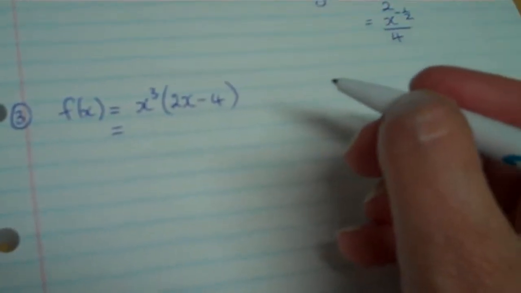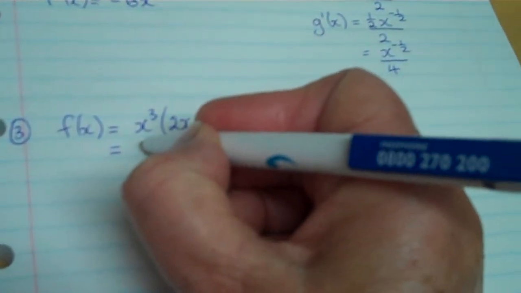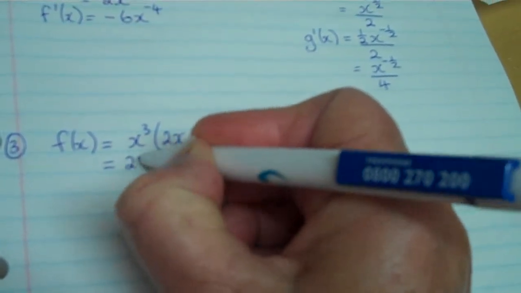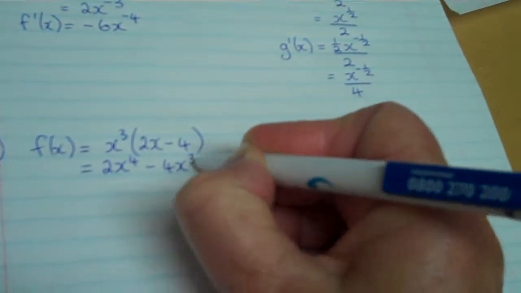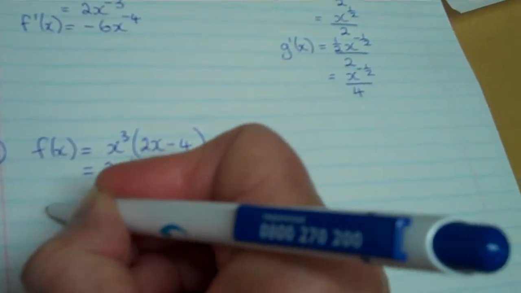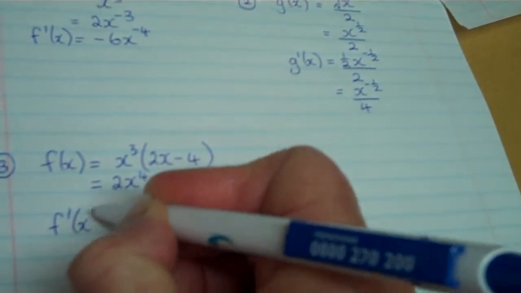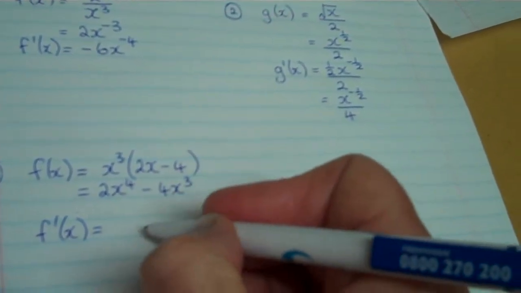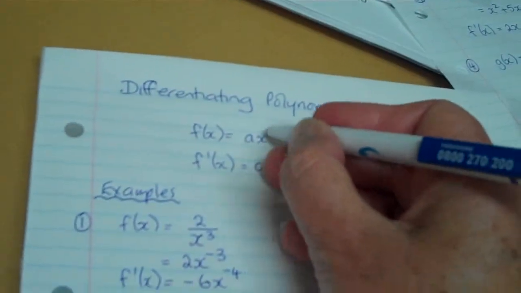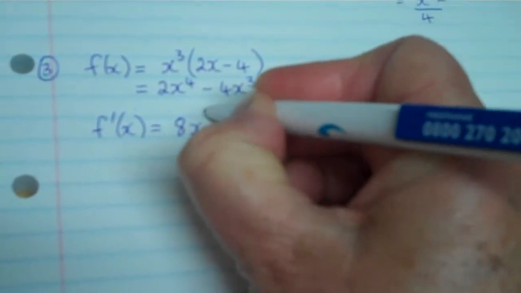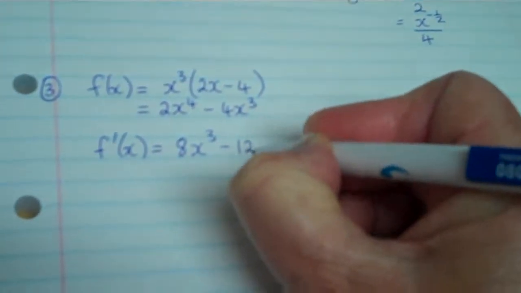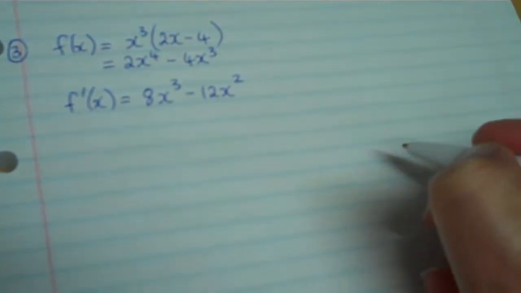So expanding the bracket gives me 2x to the 4 minus 4x cubed. Now we can differentiate this. It's two polynomial expressions like these up here. So this becomes 8x cubed minus 12x squared.